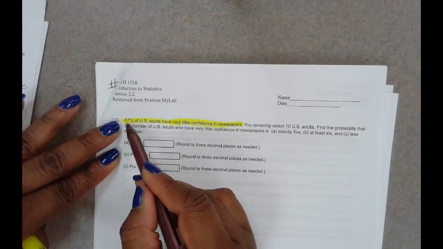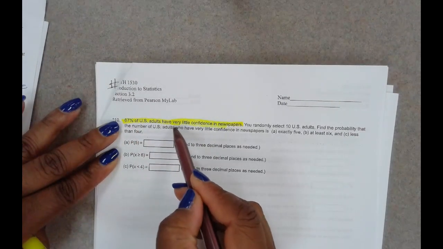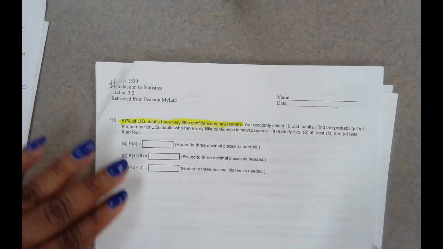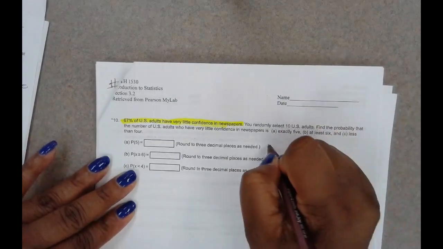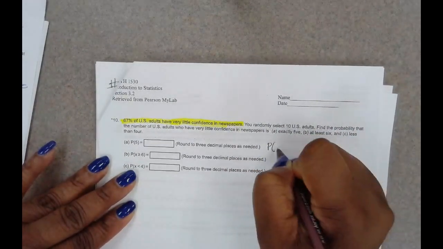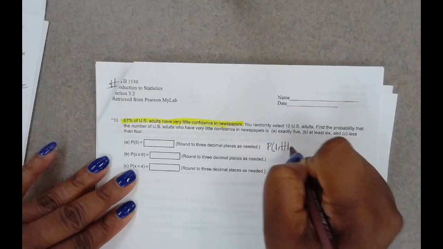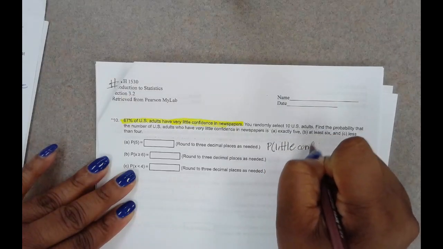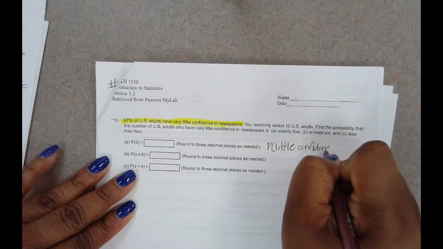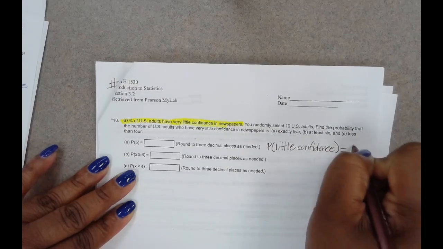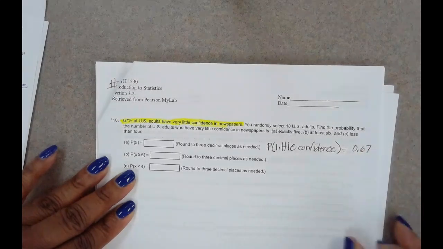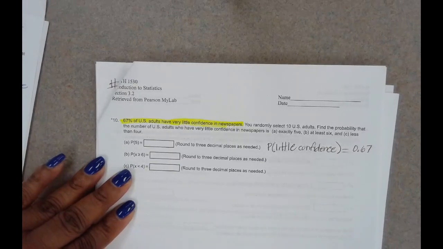So 67% of the U.S. adults have very little confidence. So I'm going to write that as P of little confidence equals 67%, or as a decimal, 0.67, right?